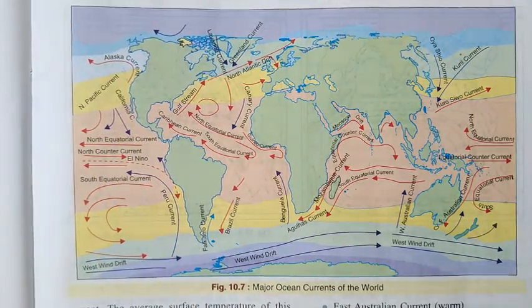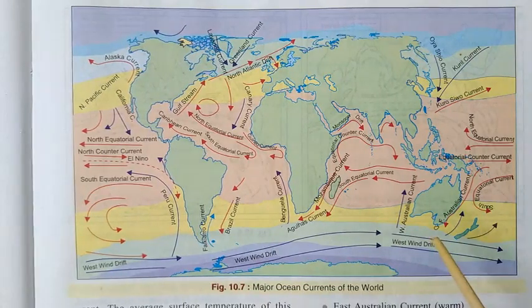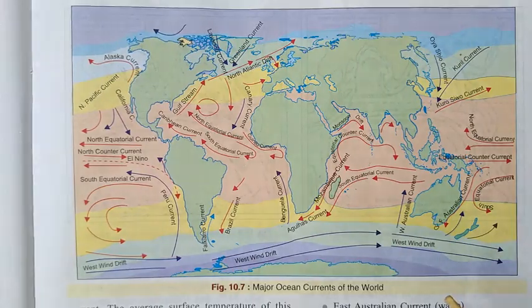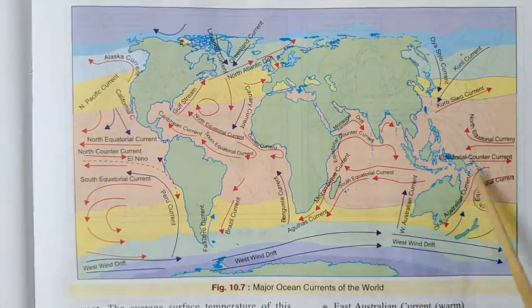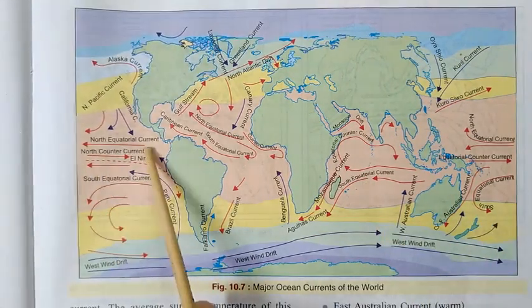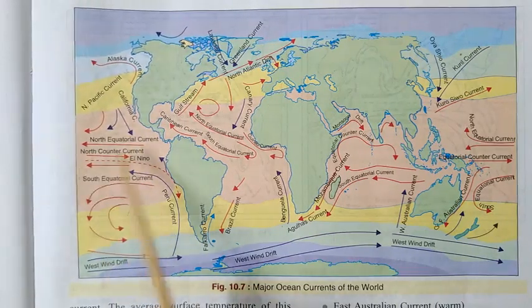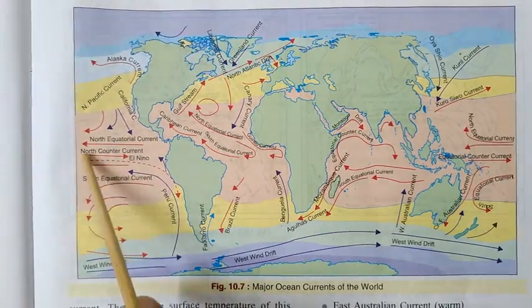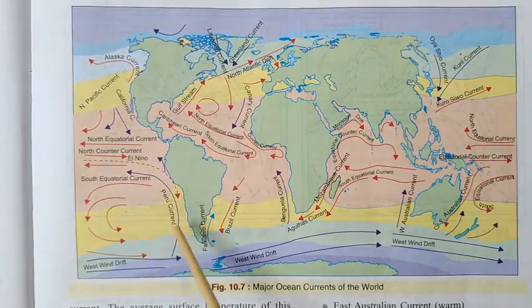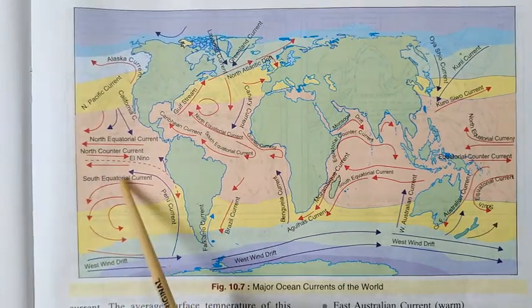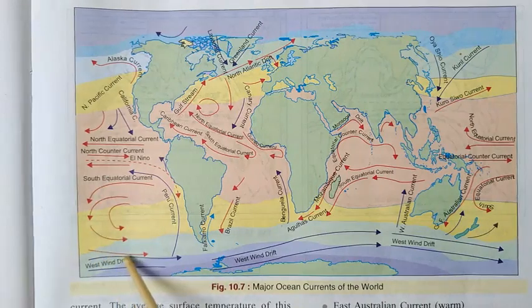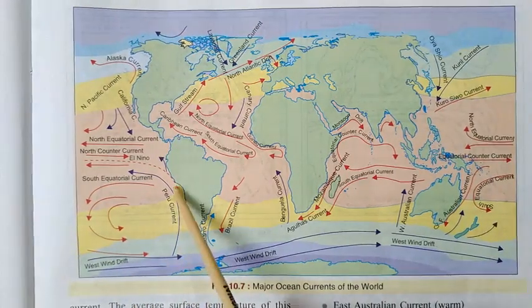So here you will find some important currents: the Kuroshio current, then the Oyashio current, then some more currents, the North Equatorial current, South Equatorial current, North Counter current. Then the South Equatorial current comes down here, takes a U-turn and changes into the Peru current.